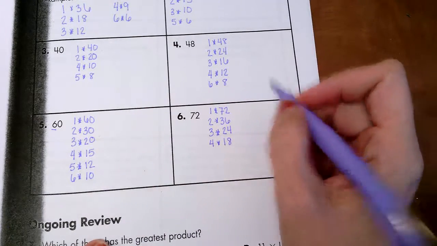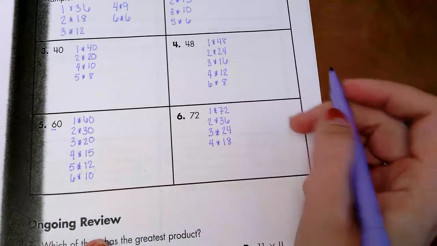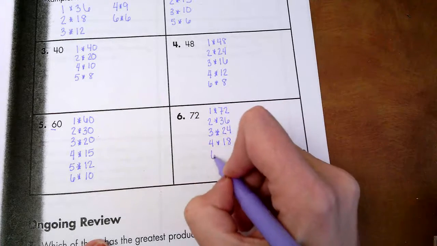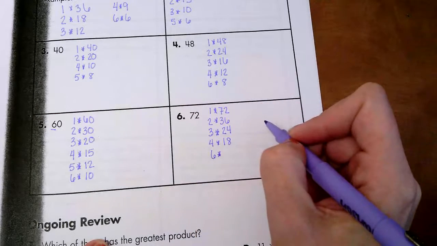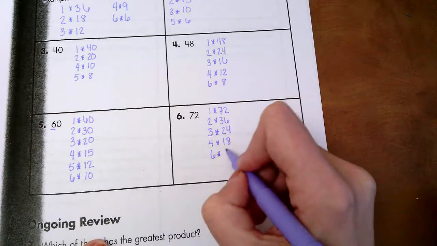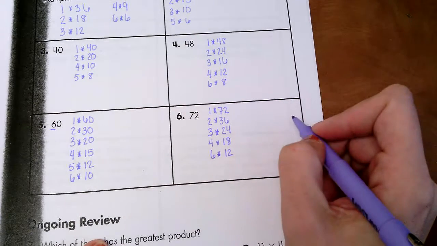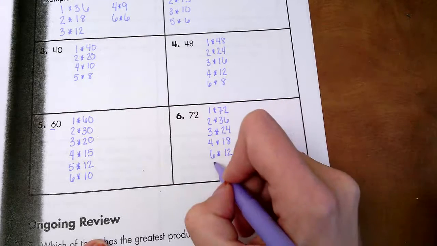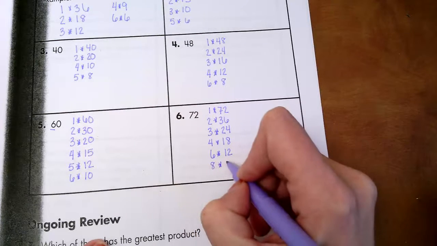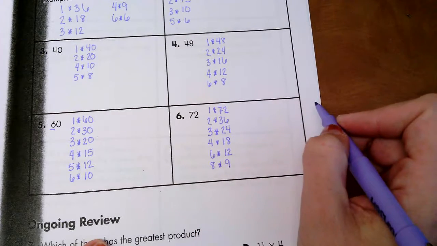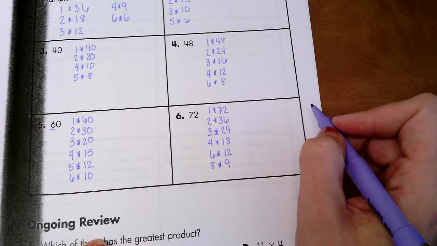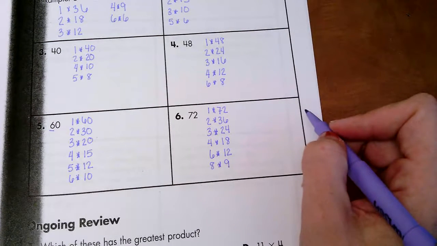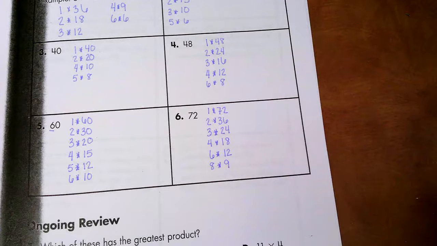5 does not work, because it doesn't end in 5 or 0. 6 will work because 2 and 3 work. And 6's partner is 12. 7 does not work, but 8 does. 8 times 9. And then 9 I already have repeating. And so that must be all of my factors for 72.